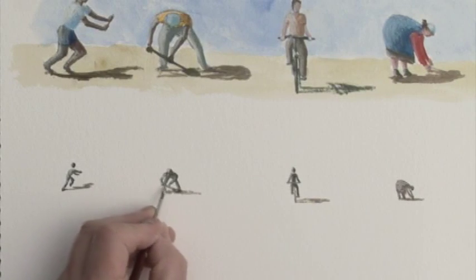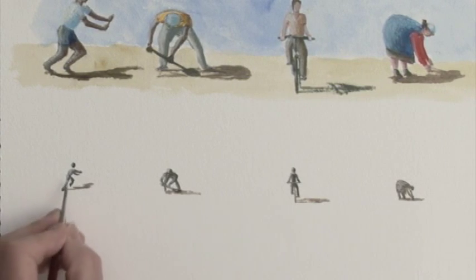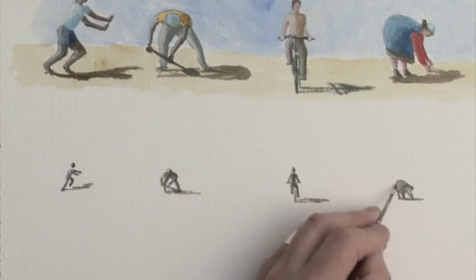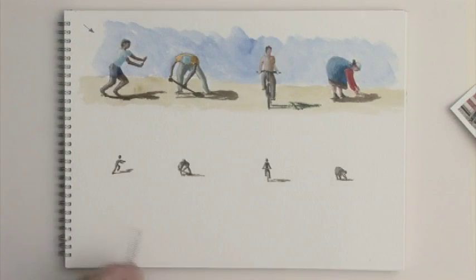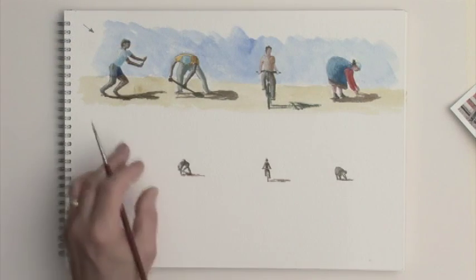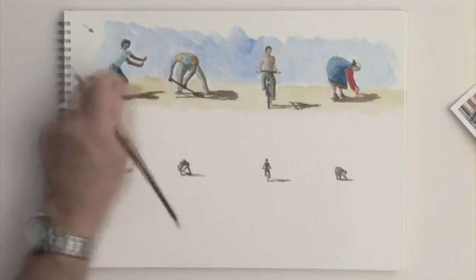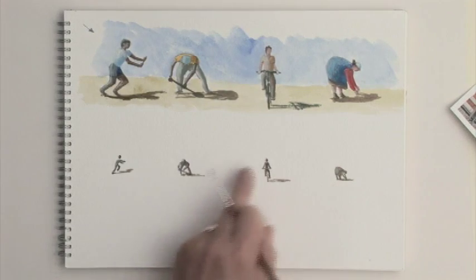Okay, now you've seen how quickly we've painted these little figures. I've just now added some white into them to varying degrees, just to give a little bit of hint of sunlight. You can see the idea, and there's no colour at all, and yet they look right, they look convincing. They're a counterpart of their closer versions here, and they're only 1/2 inch to 1 inch high.